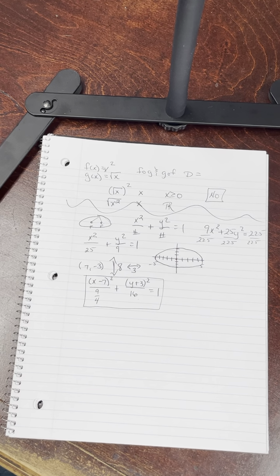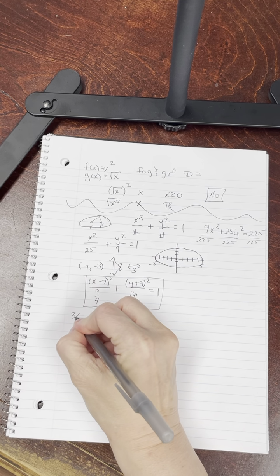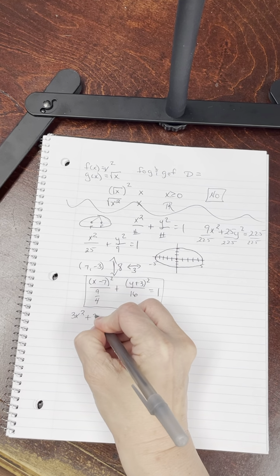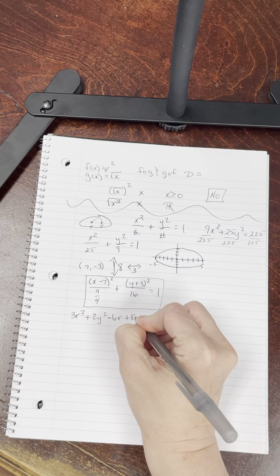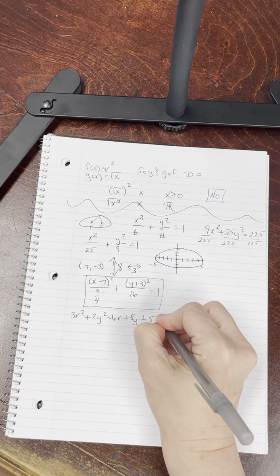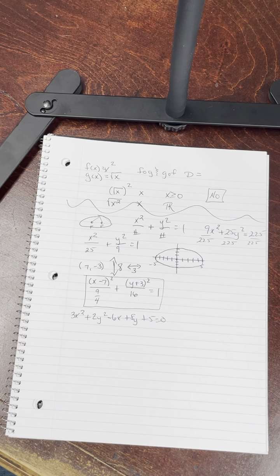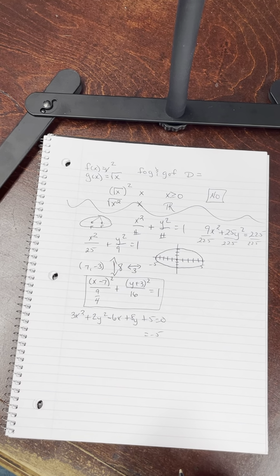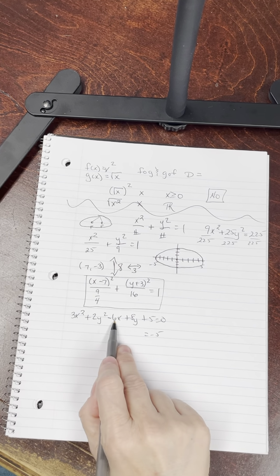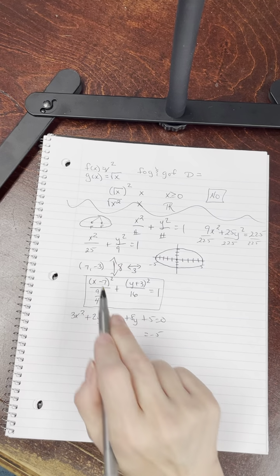Example 3. Describe the ellipse whose equation is 3x squared + 2y squared - 6x + 8y + 5 = 0. Well, that certainly is not in the correct format. So to do that, I know I need to move the 5 over, so it's -5. And I'm going to have to complete the square because I have an x squared and an x term, and I need it in this format.